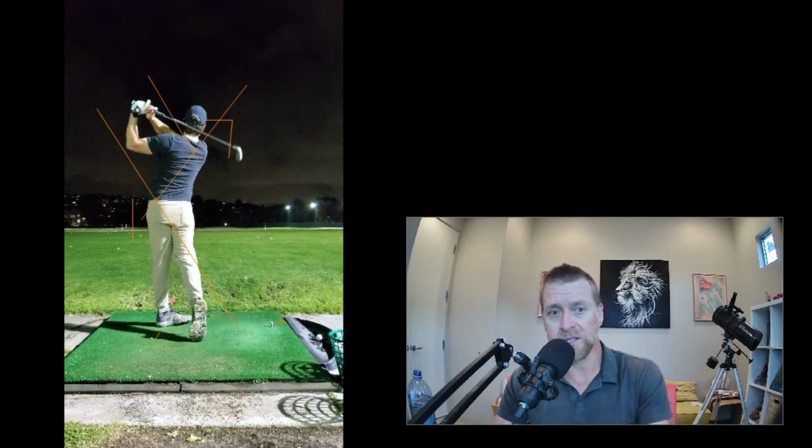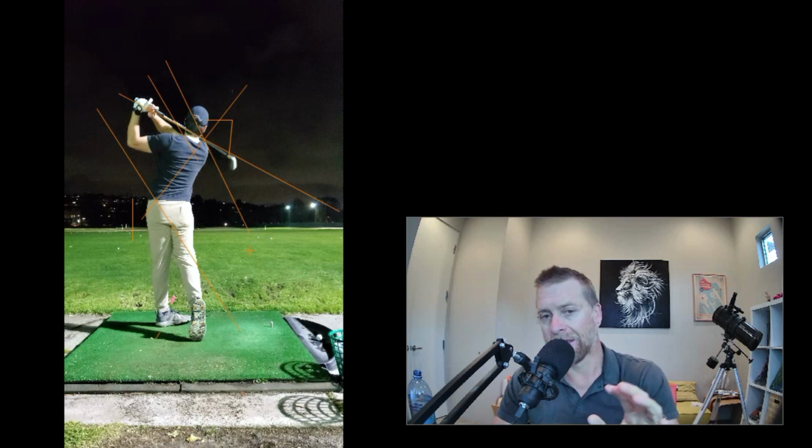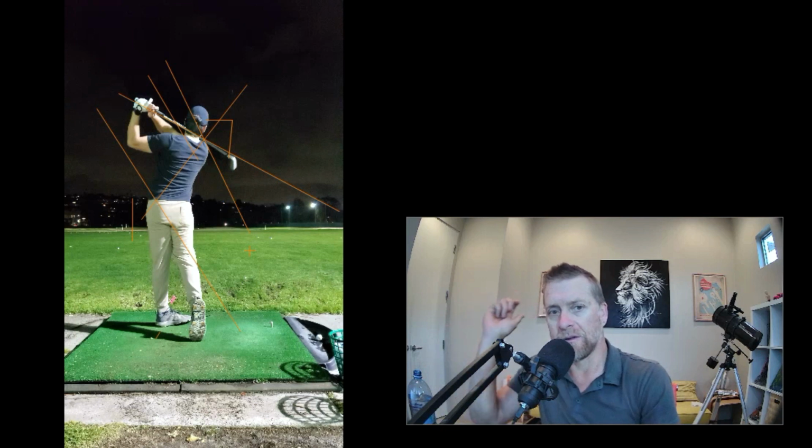So give those things a try. But other than that, I hope that helps you. I hope it's not too much information. Your core swing looks really good. Just change a couple of the posture things, stand further back, and try not to get that extra little bit of thing at the top.